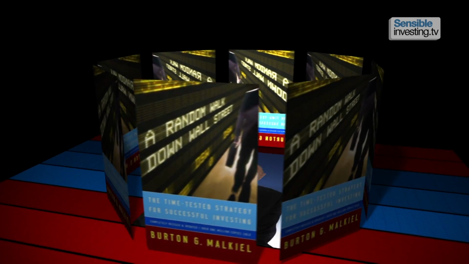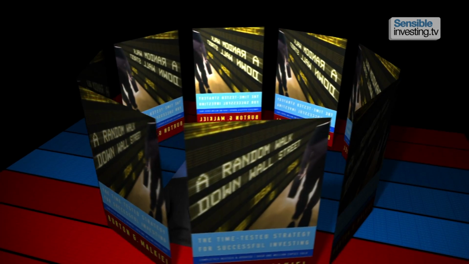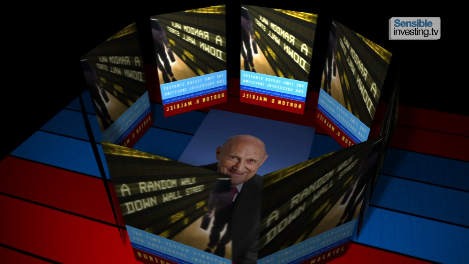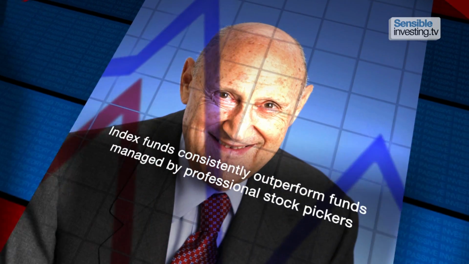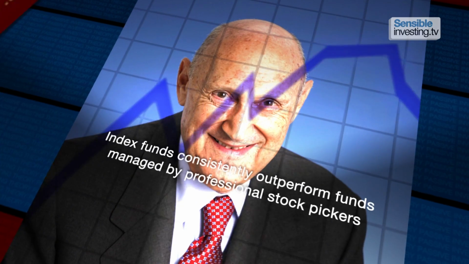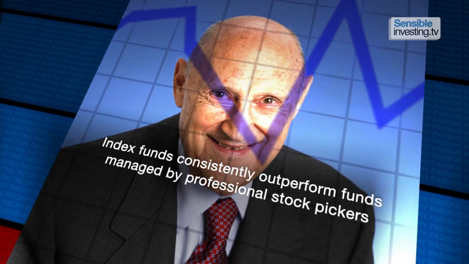as information is reflected in prices, it causes prices to fluctuate randomly. Randomness was also the theme of a famous book published in 1973 by the Princeton economist Burton Malkiel. In A Random Walk Down Wall Street, Malkiel revealed how index funds, which simply track an entire market, consistently outperform funds managed by professional stock pickers.